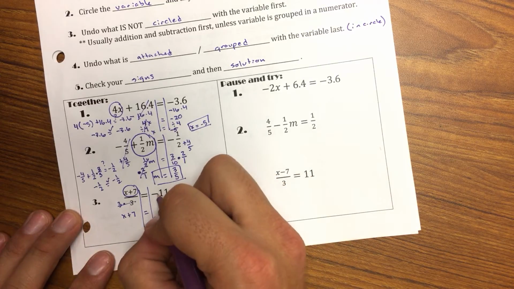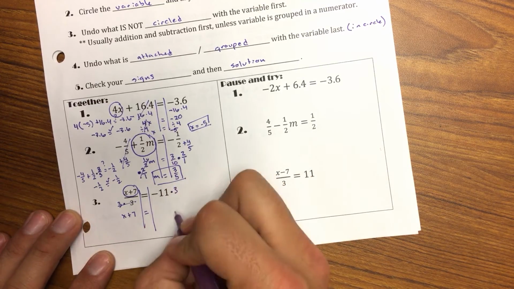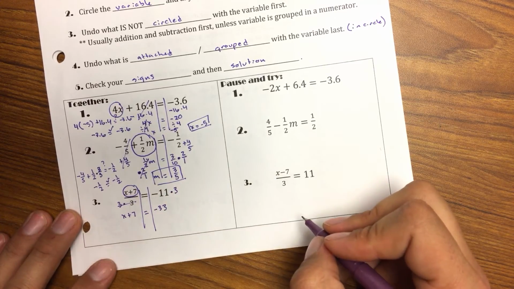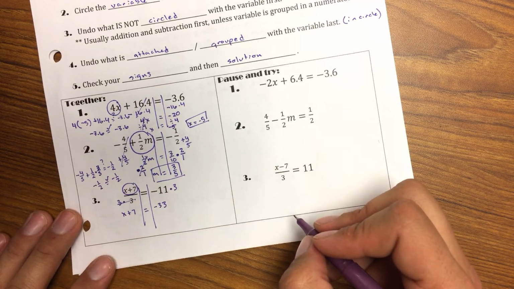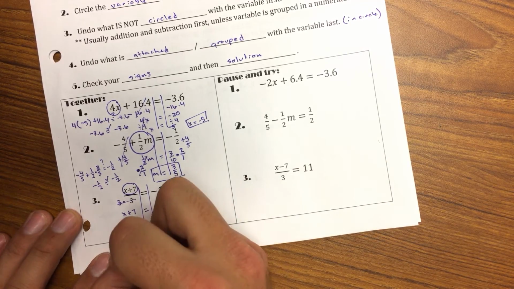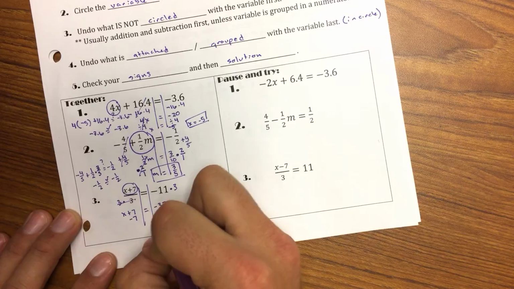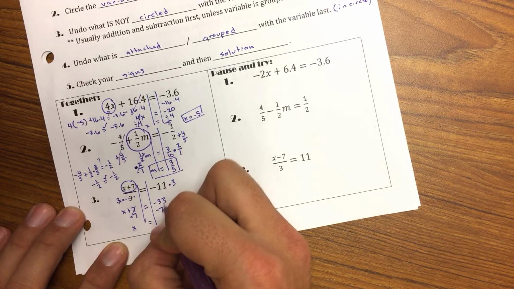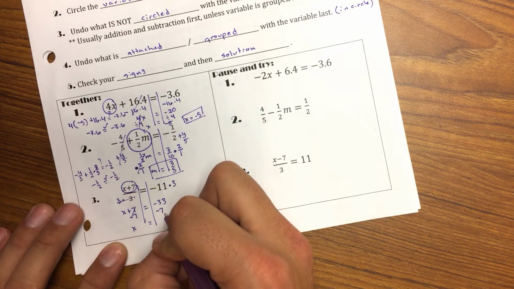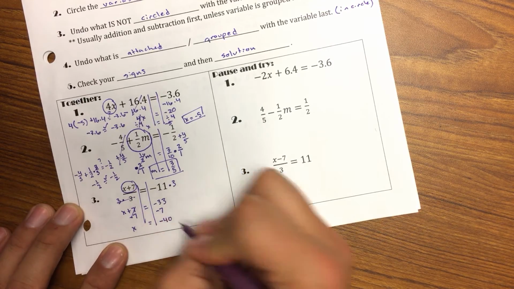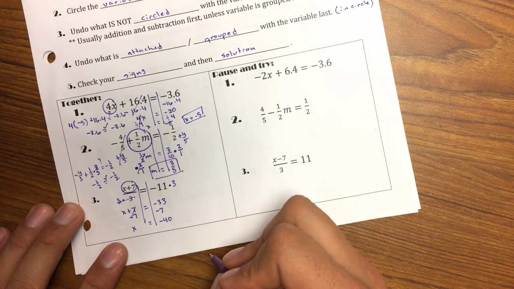I'm going to be really careful with my signs. A negative times a positive is a negative, and 11 times 3 is 33. So I should get negative 33. Now I can go ahead and undo this plus 7 by minusing 7 from both sides. So those go away. I get x equals negative 33 minus 7. Pause, put it in your calculator. Make sure that you get negative 40.